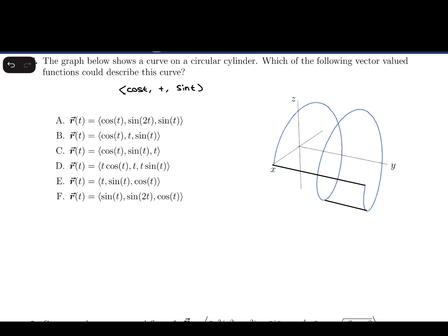So if we look at A, it can't be A, because it includes a sine 2t. Oh, and this also goes for F. It can't be A or F. It includes a sine 2t. A sine of 2t often produces a figure 8, like an infinity symbol, whenever graphed. So we already know it can't be A or F.